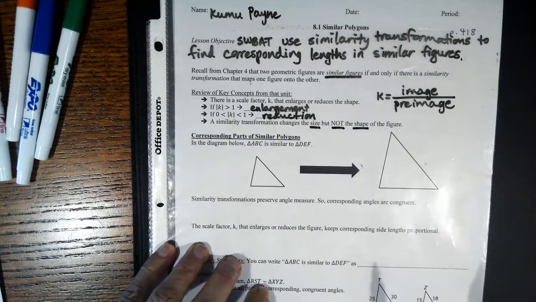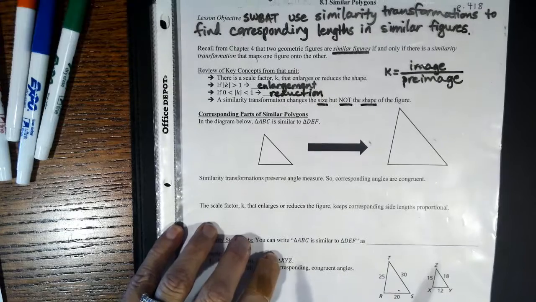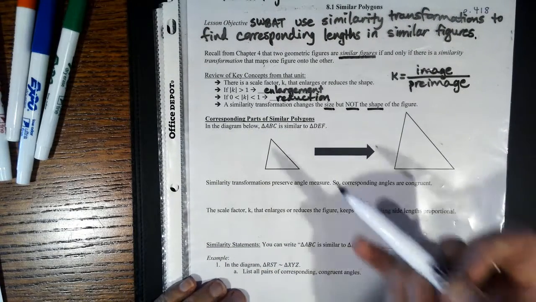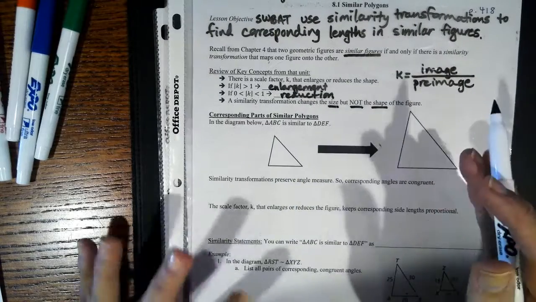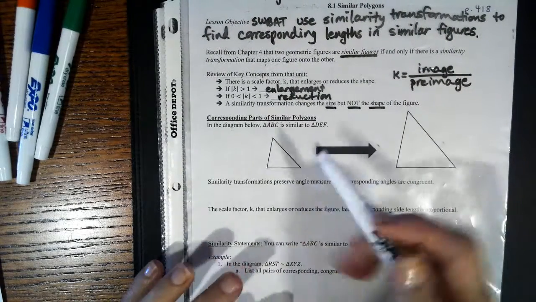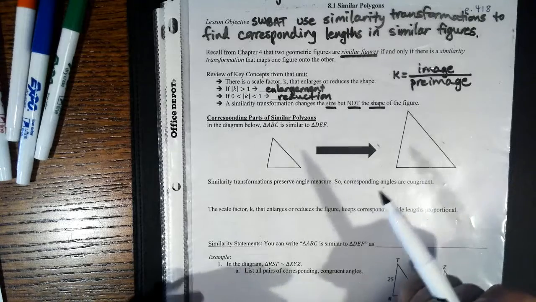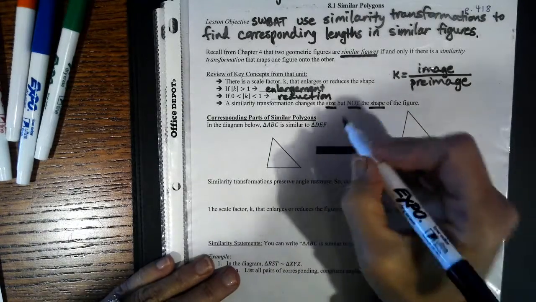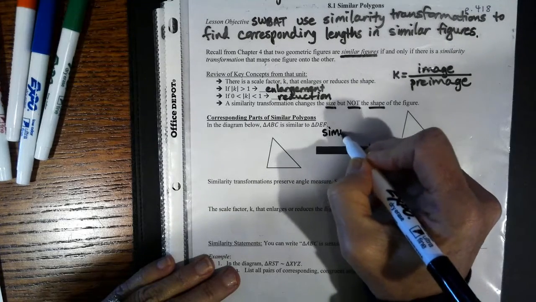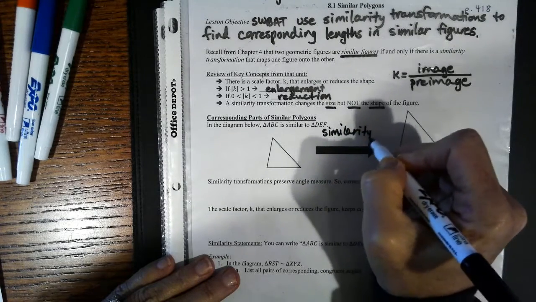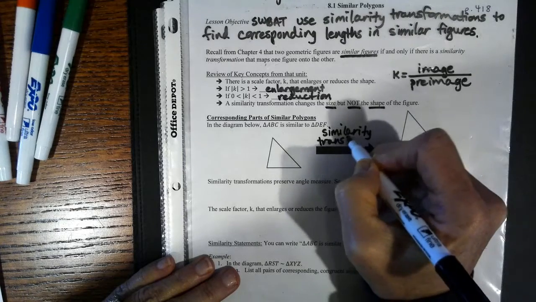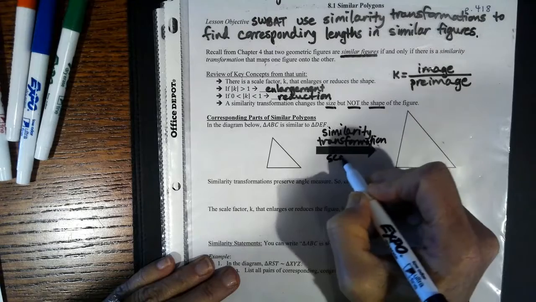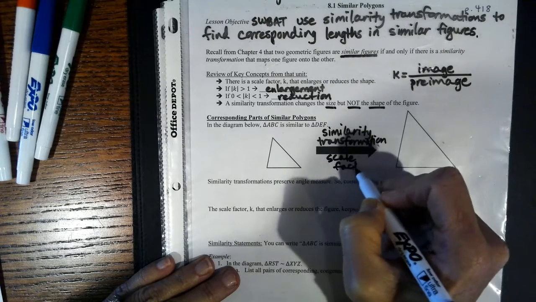Okay. And this is how it's presented to us, corresponding parts of similar polygons. So I have just two triangles. This could be any shape. But they have to be in the same position to see which ones are the corresponding parts. So this big black arrow represents a similarity transformation with scale factor k.